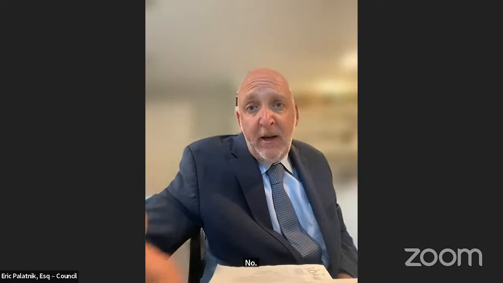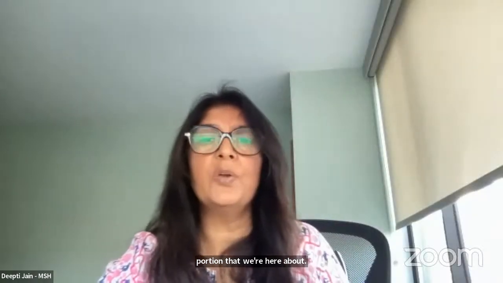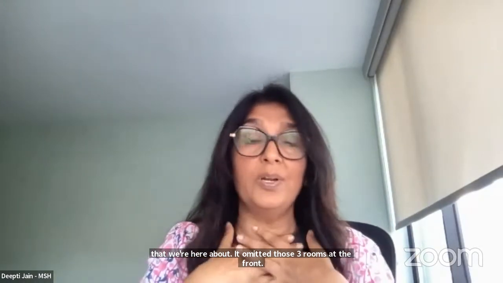It omitted those 3 rooms at the front. So it could be because of that, but the space is designed for 180 children. I can assure you, we would not operate without the proper permits and the license to make sure the right amount of children are there in a space that is allowed. Safety first always. So that would never happen, not with us.